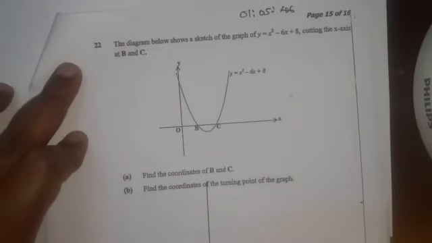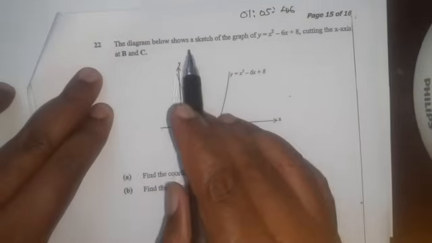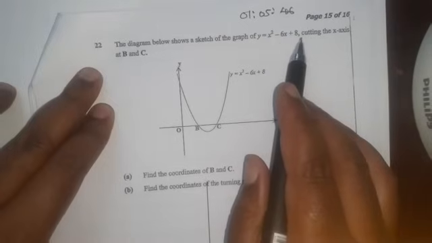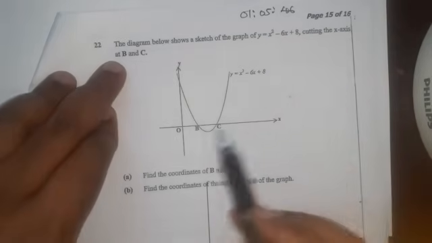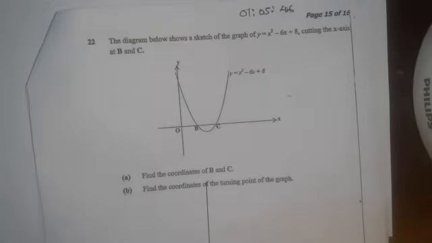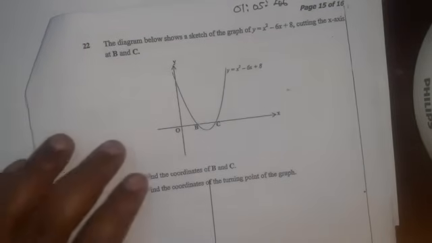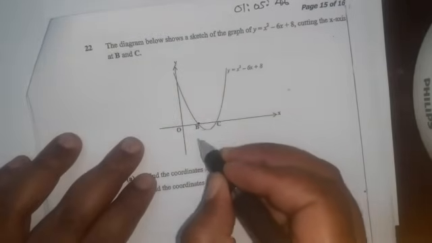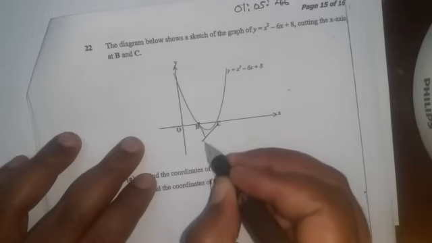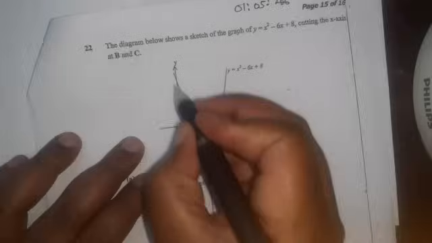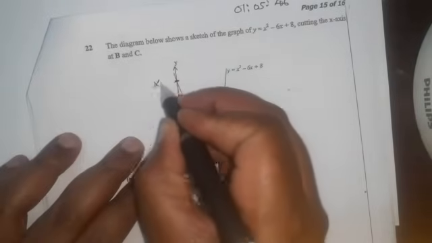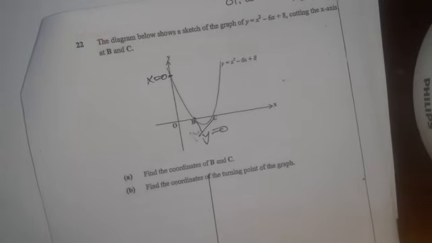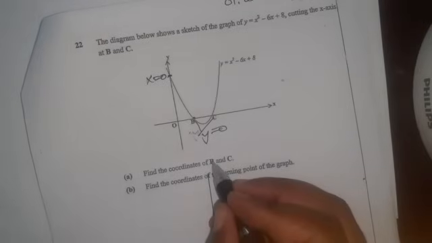Okay, let's see how we can handle question 22. The diagram below shows a sketch of the graph y is equal to x squared minus 6x plus 8, cutting the x-axis at B and C. So you need to note that at these 2 points, y is always 0. But at the y-intercept here, x is what? 0. Alright?